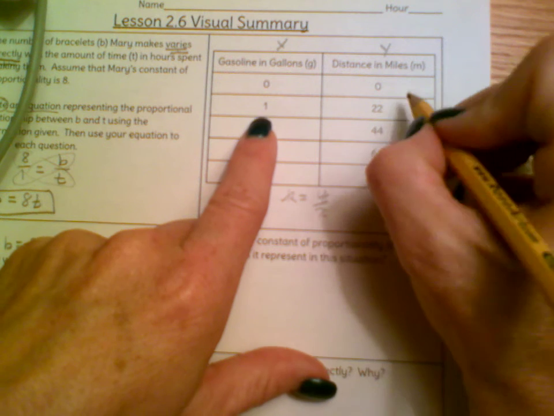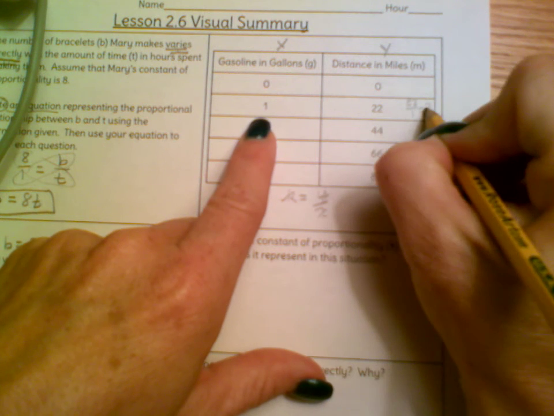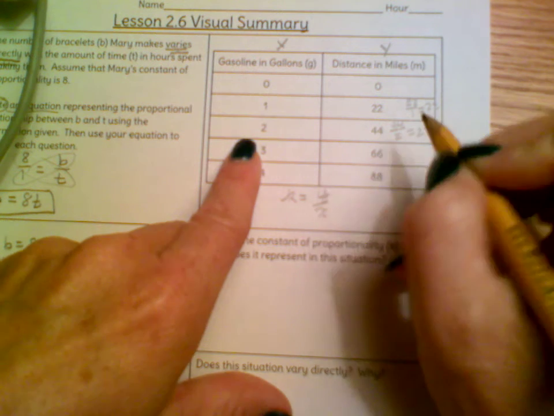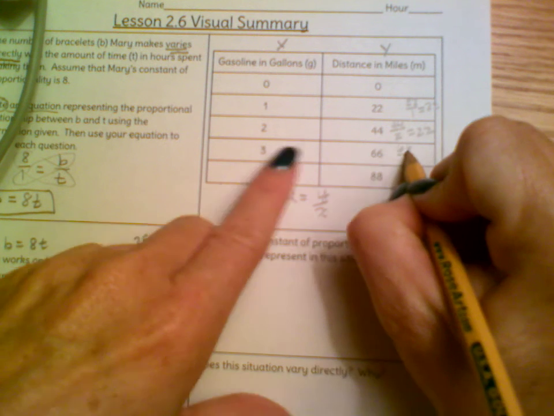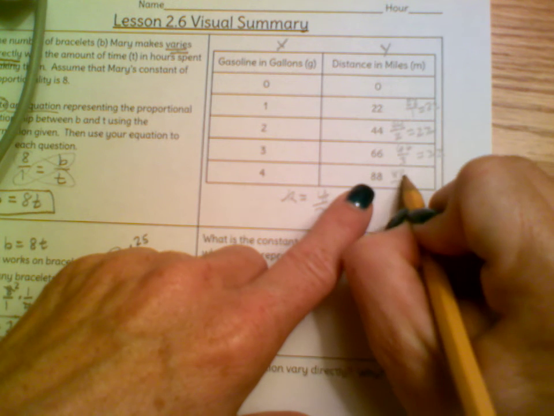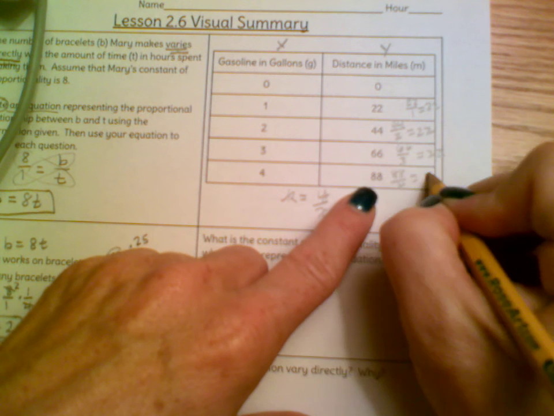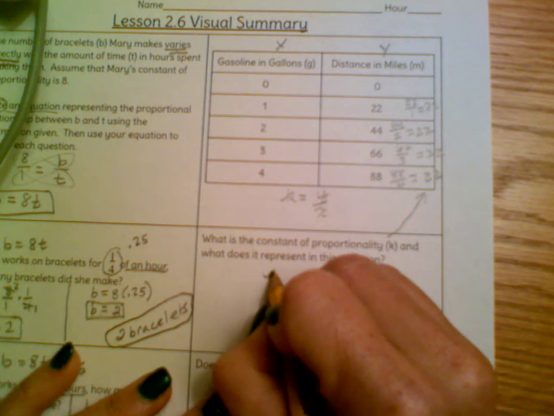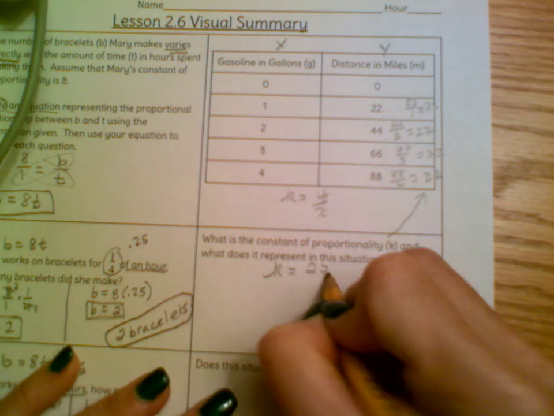So 22 over 1 is 22. 44 over 2, so far it looks like I'm getting a constant. 66 over 3 is 22. I have to check them all though. 88 over 4 is 22. So what is my constant? There's all my work. So the constant is 22.